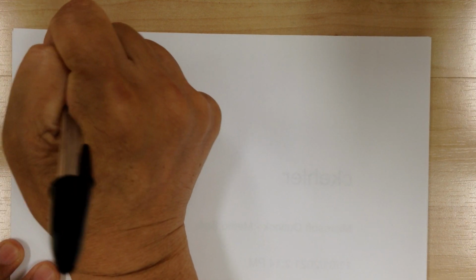Let's go to page 247. This section is about fractional equations. The objective of this lesson is to solve and use fractional equations. So let's go to example 1.